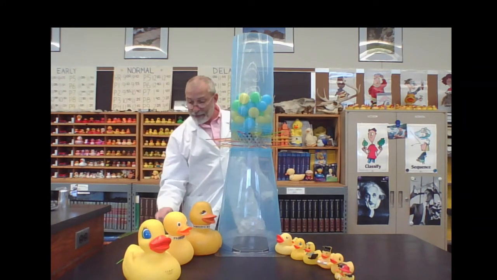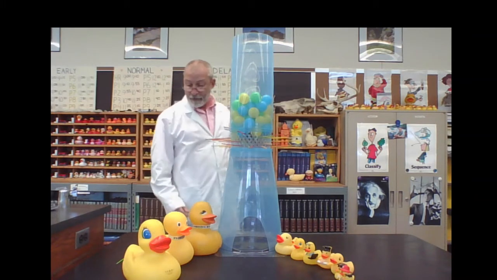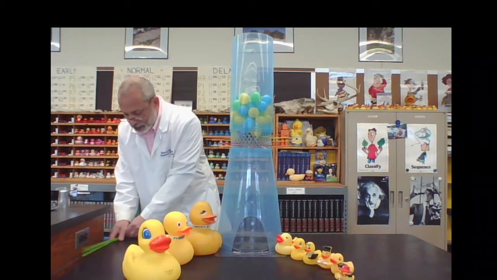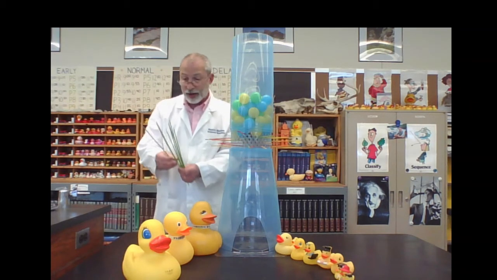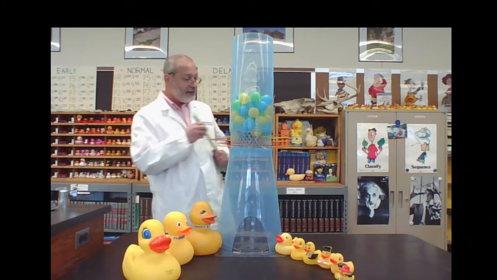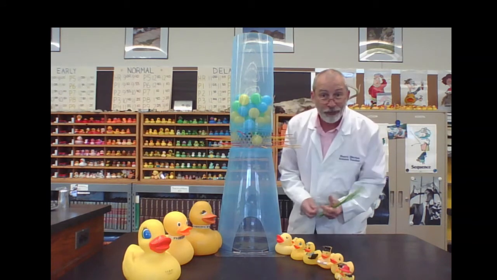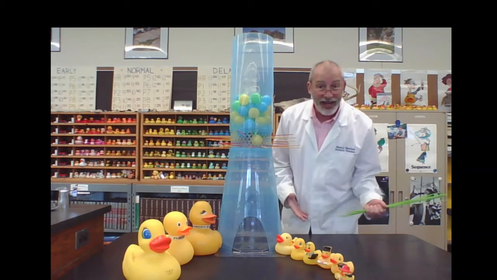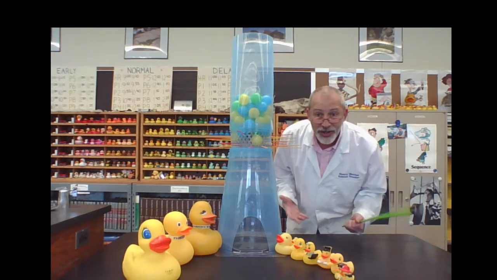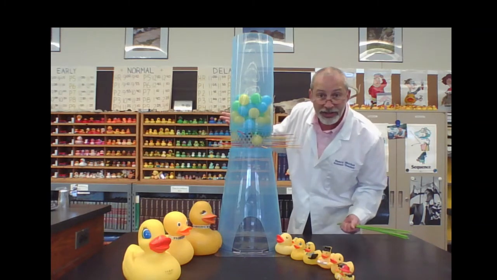I'm just ripping out these species from the ecosystem. And boy, how many have I removed already? I don't even know. I'm just getting carried away here. 1, 2, 3, 4, 5, 6, 7, 8, 9, 10. I've removed 10 species already from this ecosystem, and nothing has happened. There's no instability being represented here. All the balls are intact.